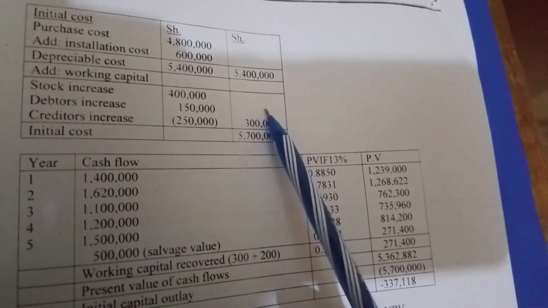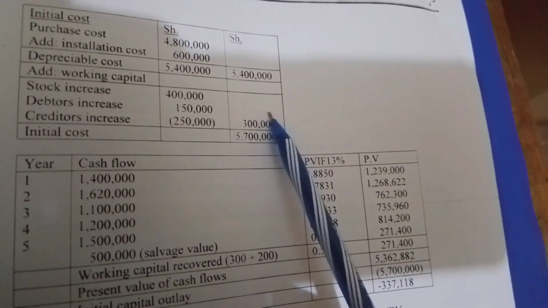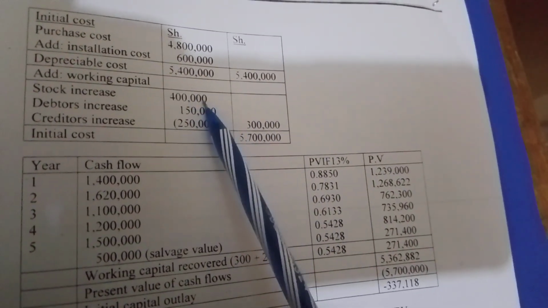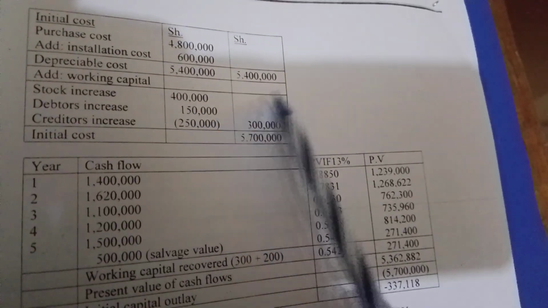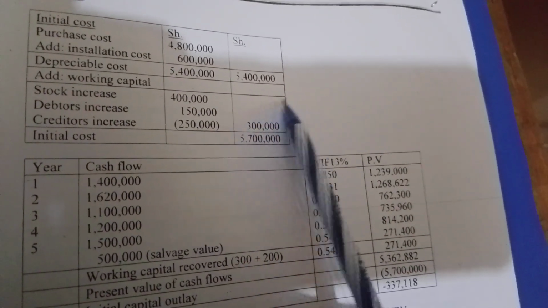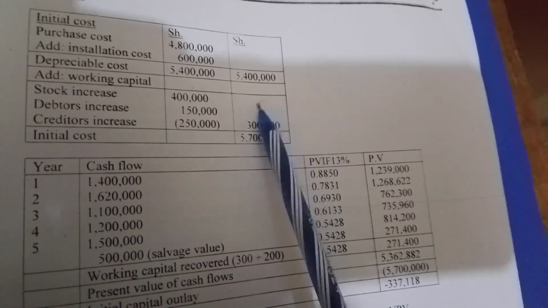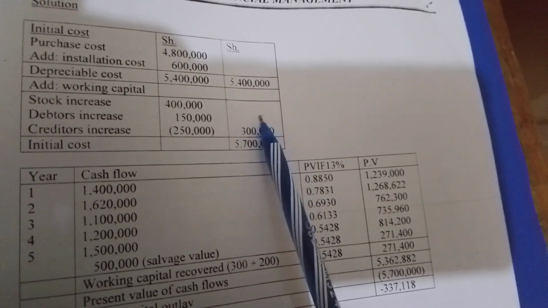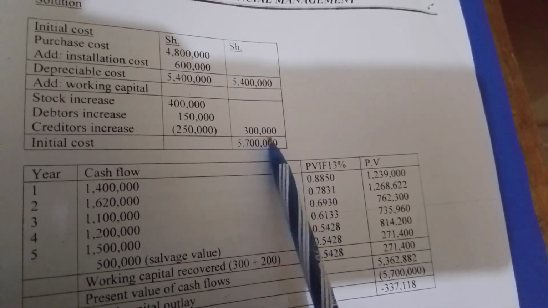So changes in working capital is 300,000. If you adjust this, 400 plus 150 is 550, and 550 minus 250 is 300. So 300 is the changes in working capital.